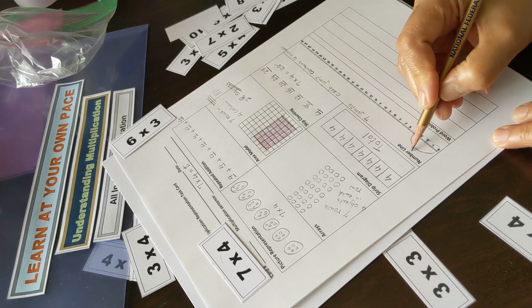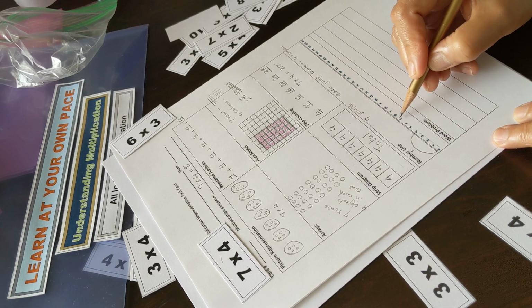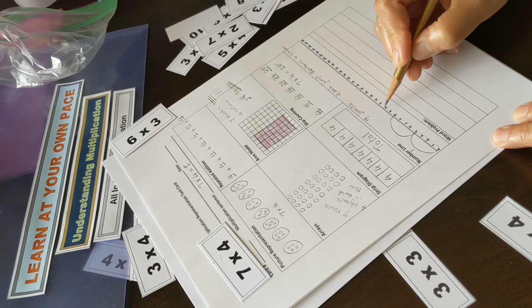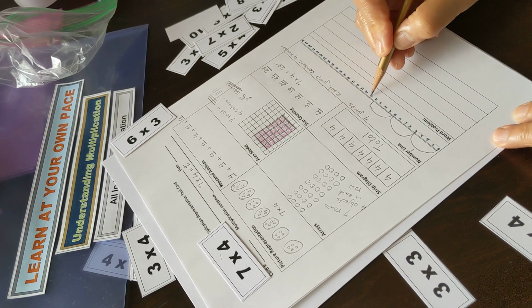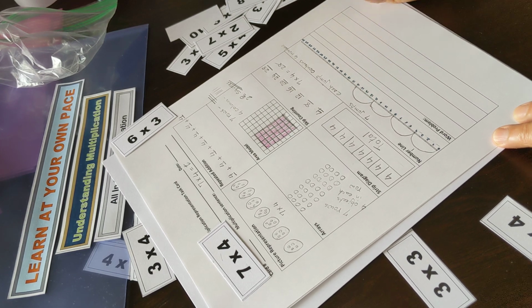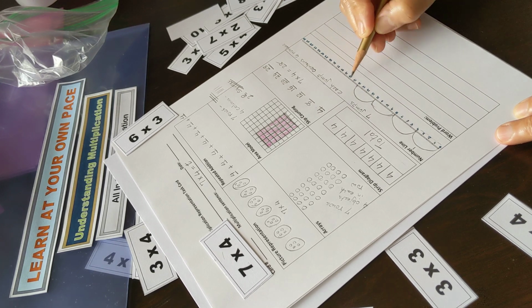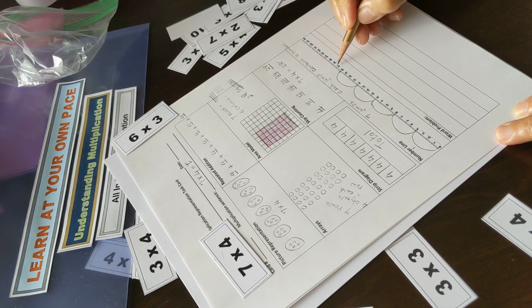This is my first jump. 1, 2, 3, 4. I land on 8. Second jump. Third jump. Fourth jump. Fifth jump.